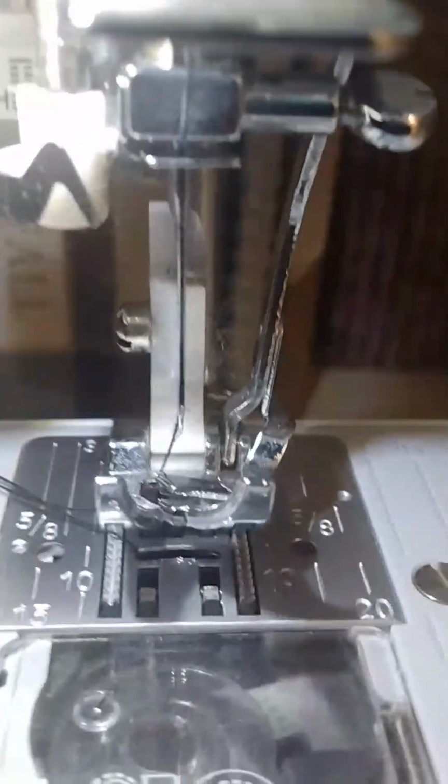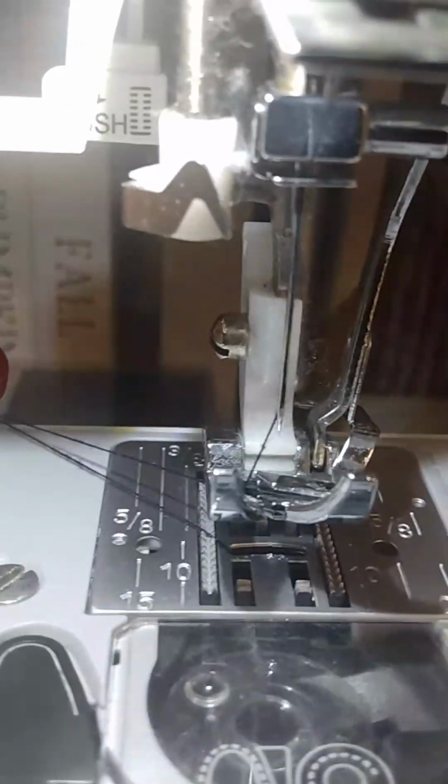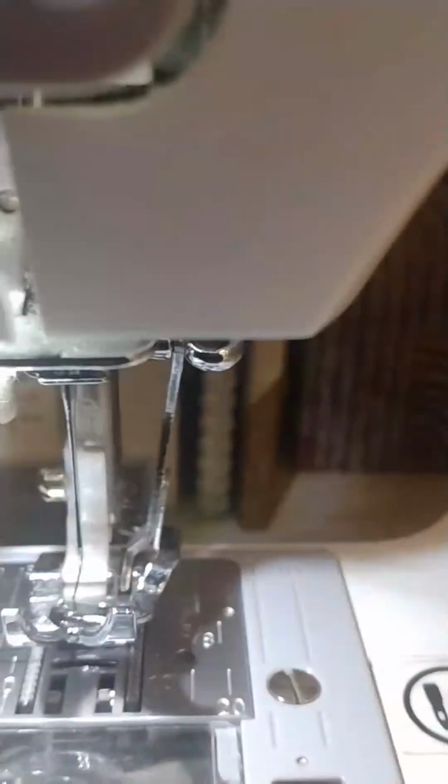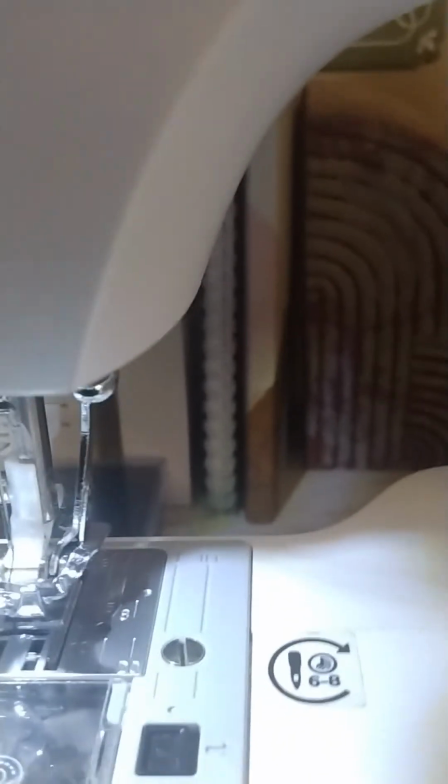And we want to go to 3, which we're at. See the dot is lined up with 3. Want to go with 3 on a stitch length. Let's see if that's going to work out for us. Everything's pulling fine. This is going to tell all.